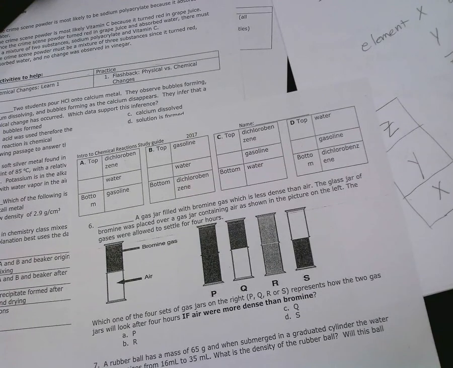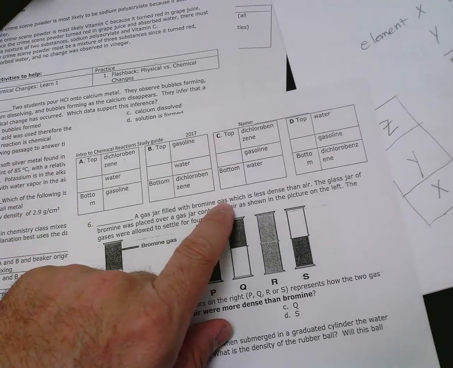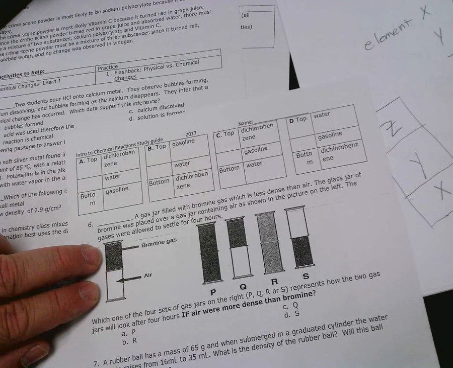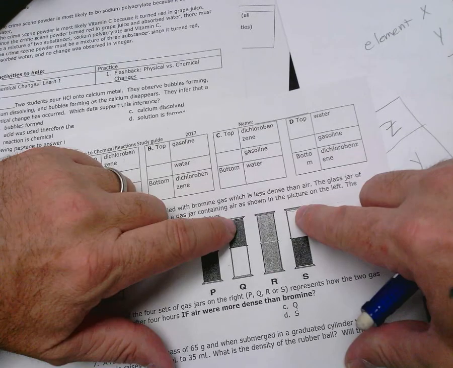And the next question is asking you the same deal. They're giving you 2 things. They're saying that bromine gas is less dense than air. And what will it end up looking like? Well, if bromine gas is less dense than air, you know the densest stuff is going to stay on the bottom. The less dense stuff is going to be on top. You can figure out which of these is going to happen. We're not going to assume that our gases are mixing at all. So it's going to be Q or S.